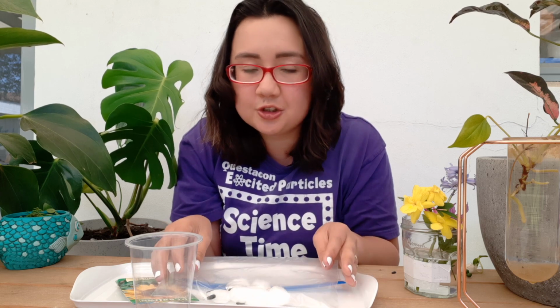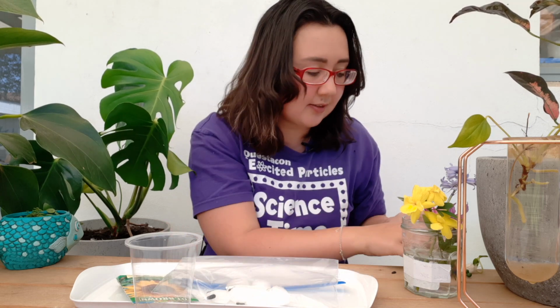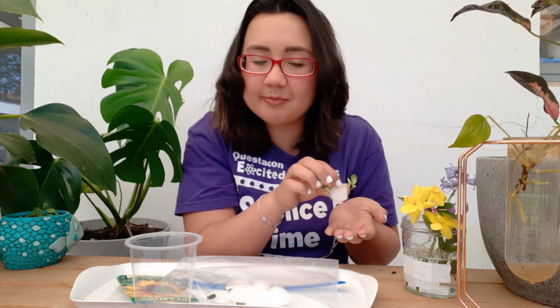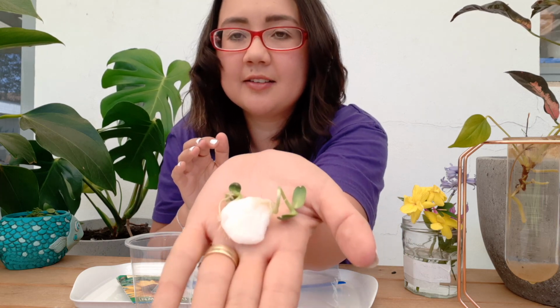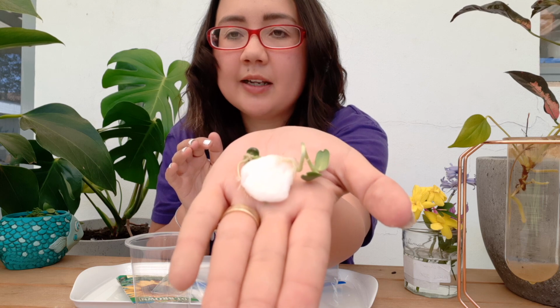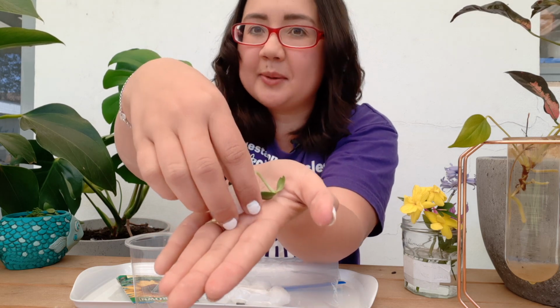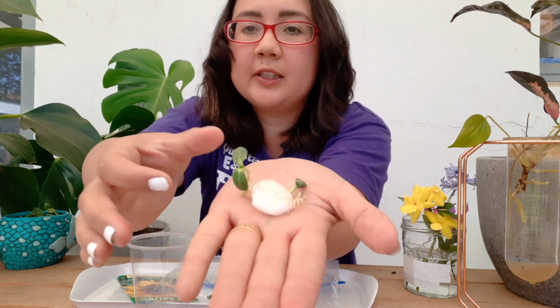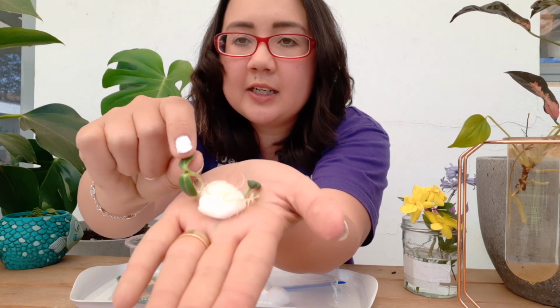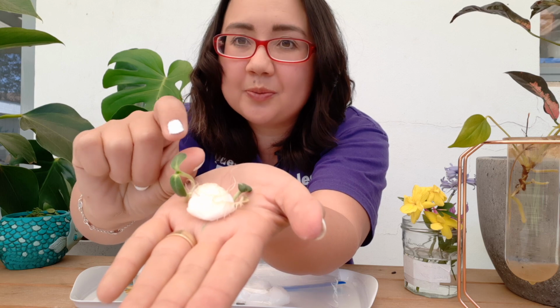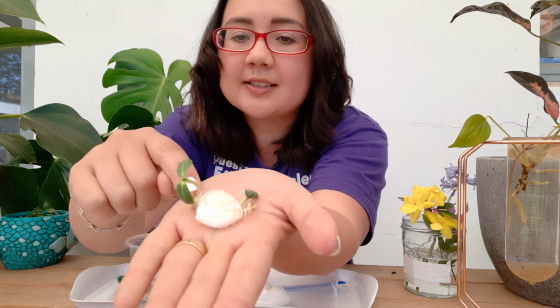And once they do germinate, maybe 3 or 4 days, here's one that I prepared earlier, about 5 days ago. Can you see that? So this is my little germinated sunflower seeds. I'm going to flip it over so you can see it a little bit more clearly. So, some things that you might notice. We've got this green part here. This is called the stalk, or the little shoot that's coming from our seed.